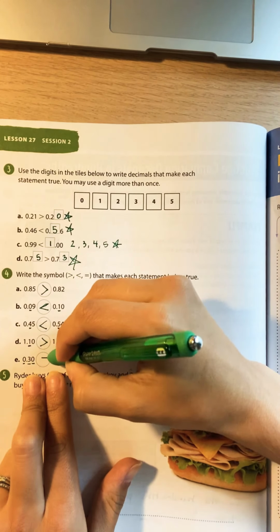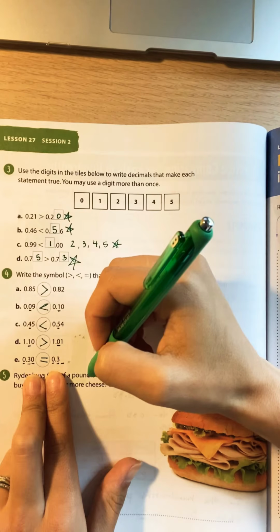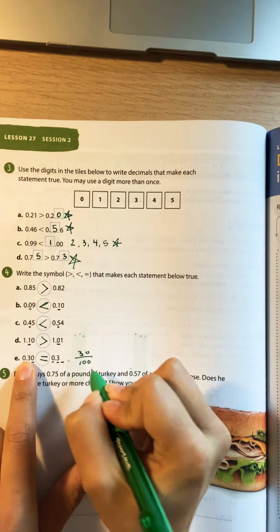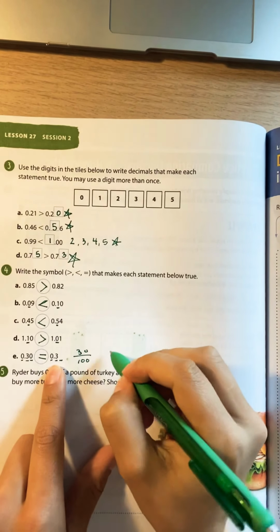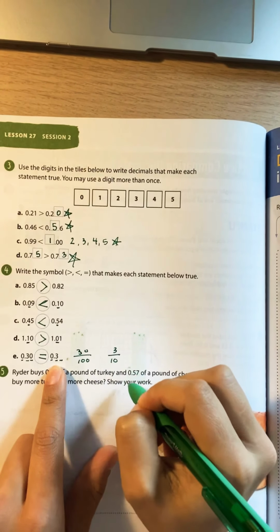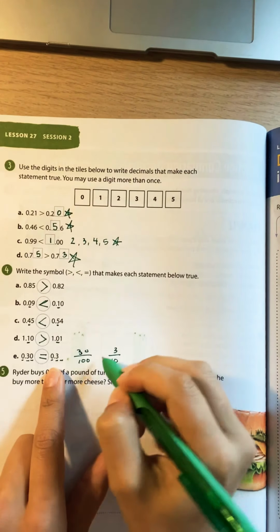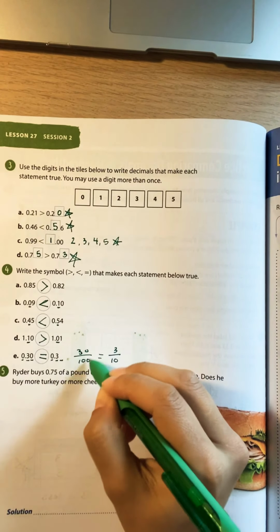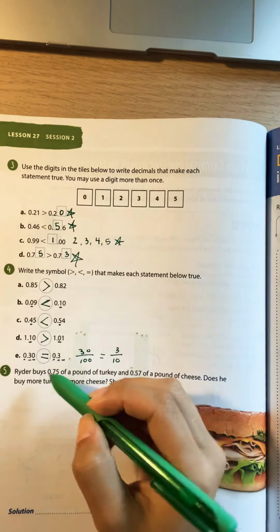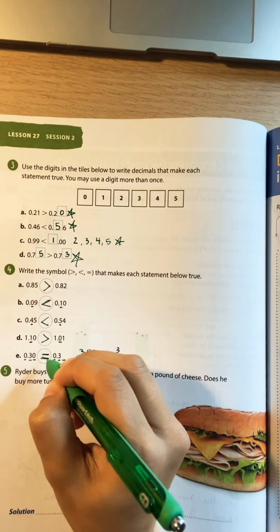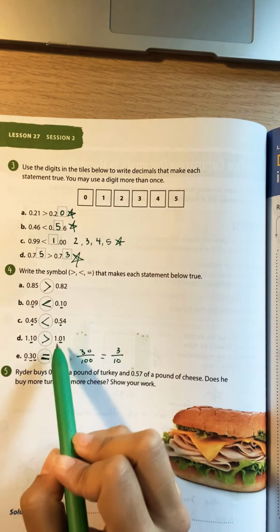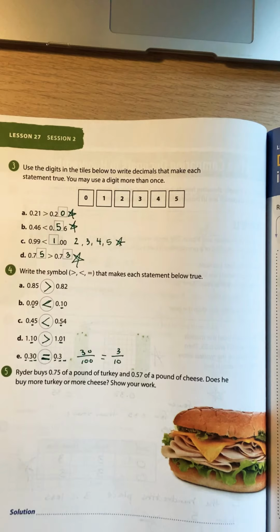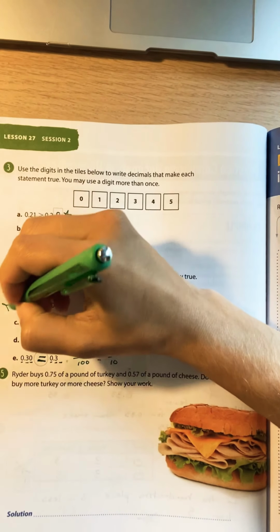So these are equal because as a fraction, 30 hundredths looks like that, and that 3 tenths, okay, those are equivalent, those are equal, because if you multiply the numerator and denominator by 10, you get 30 hundredths. So that one was the only one that was trying to trick you. I mean, some of them were still tricky because some of the numbers are just like barely different. But. Okay, star for each one of those.